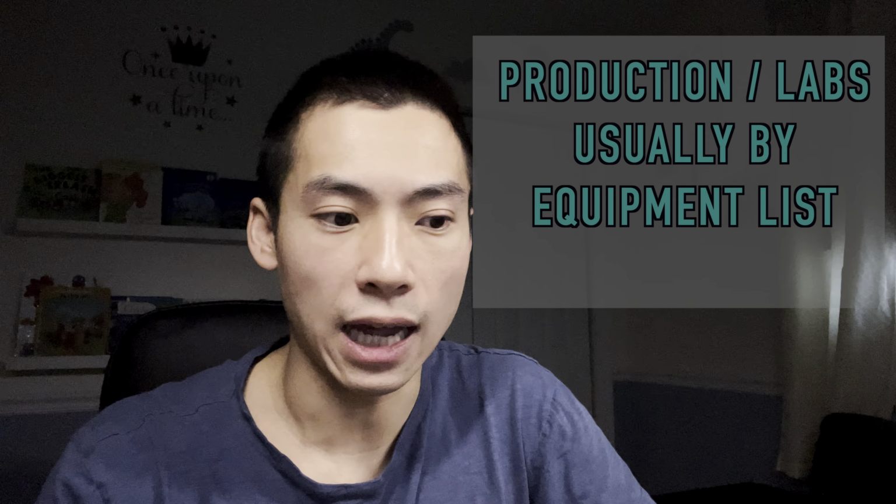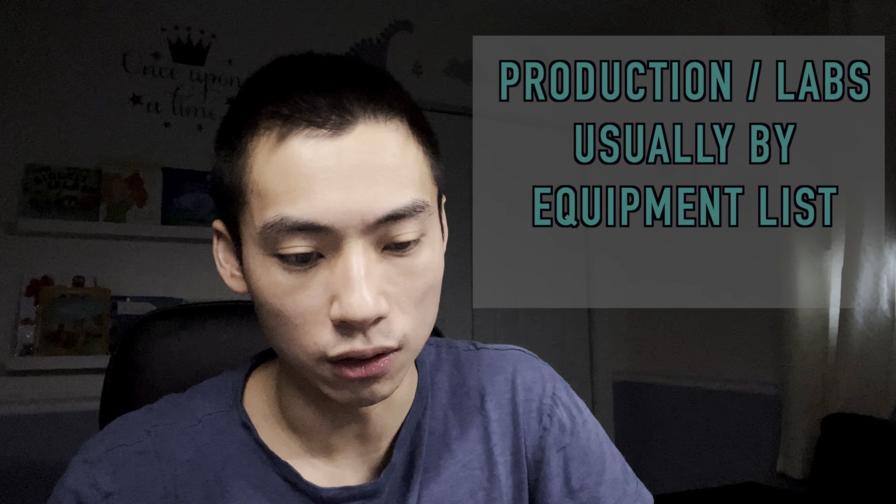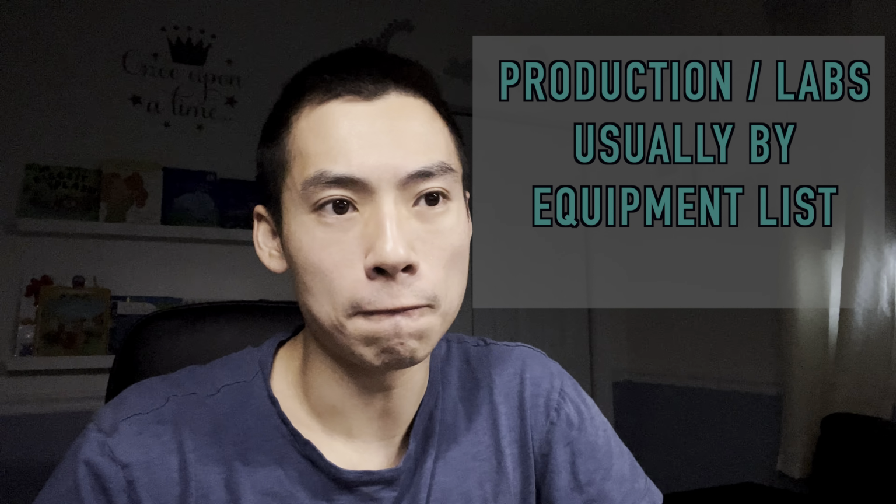Then from there, move on to any process equipment or labs. If you have an equipment list, go off of that first, and then just assume that it's going to grow, because it always seems to grow. Add 20% to that. Then you can move on to square footage calculations.